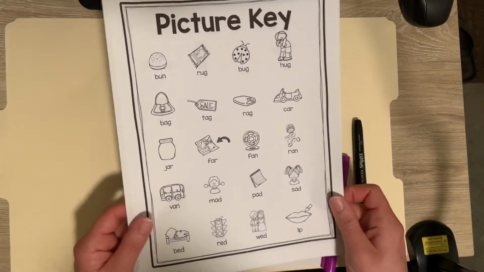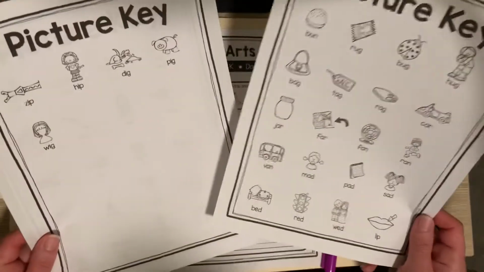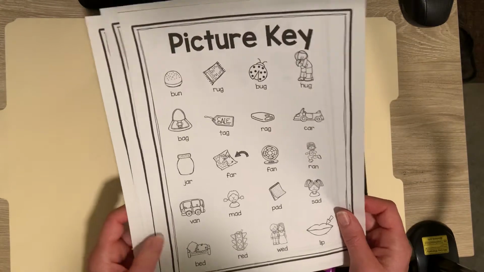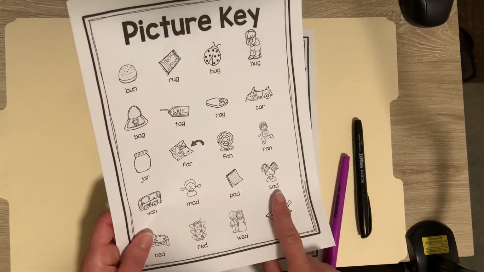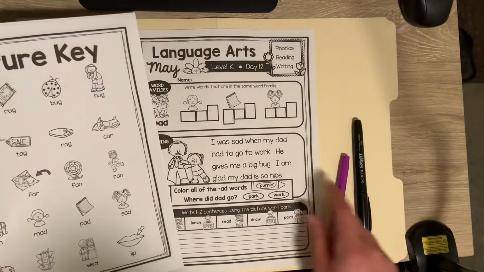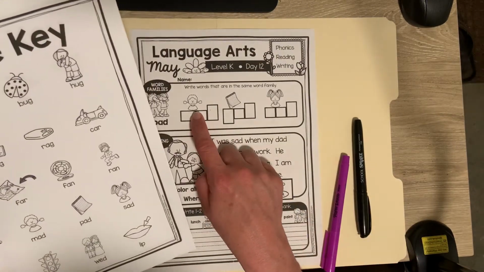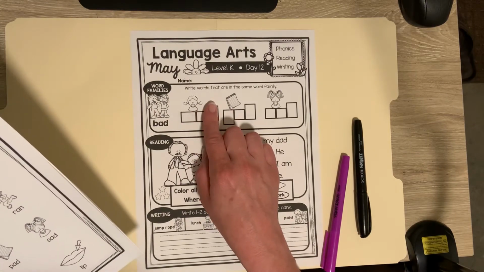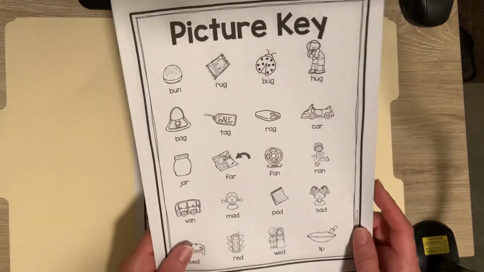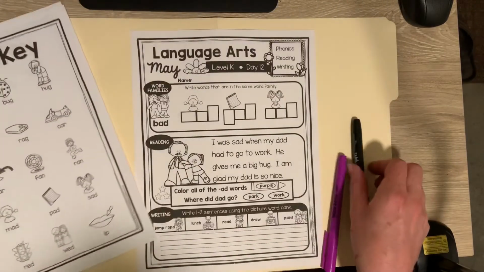We always start with word families, and I see the AD or add word family. I'm looking at my picture key. It's not on the first, or I'm sorry, this is actually the second page. It is on the second page. MAD, PAD, SAD. I see the ADs. I see a little girl, or I'm sorry, it's a little boy. I thought she had ponytails. It's a boy with smoke coming out of his ears. So I'm not sure what that means. I see MAD here. I'm going to fill that in.